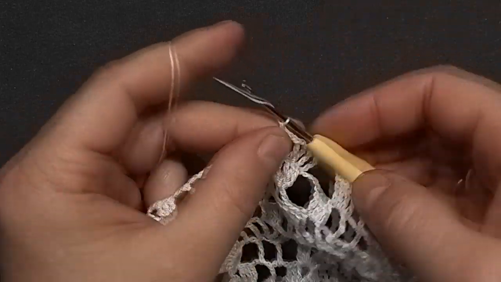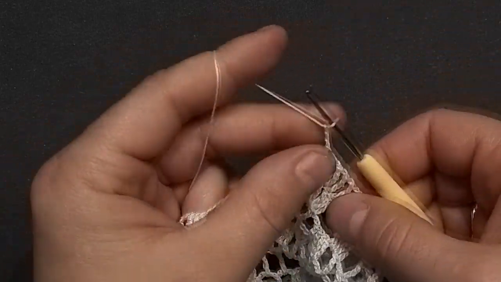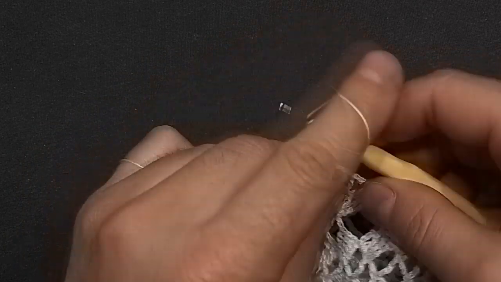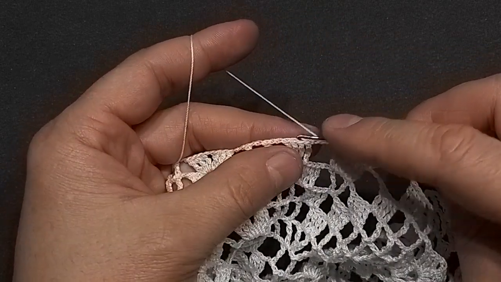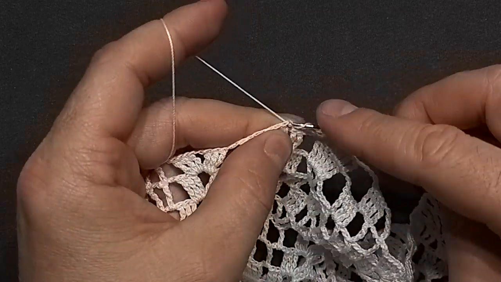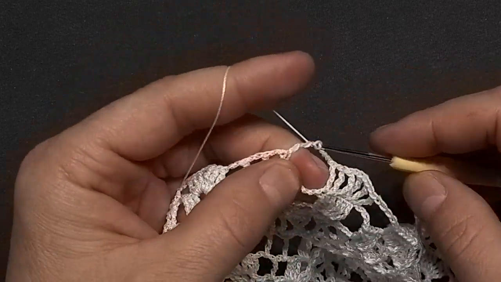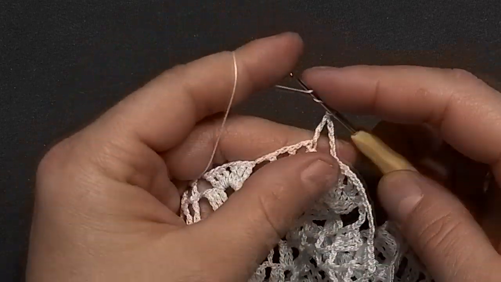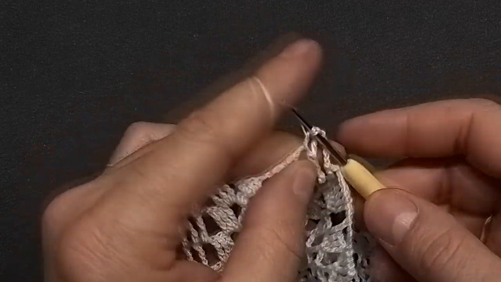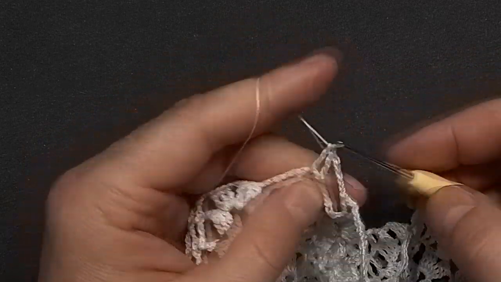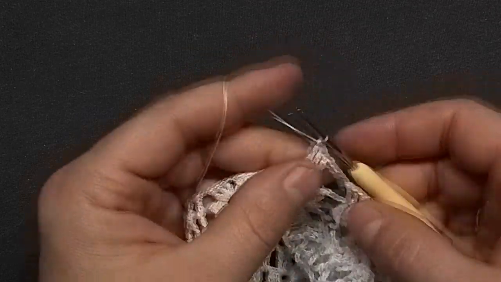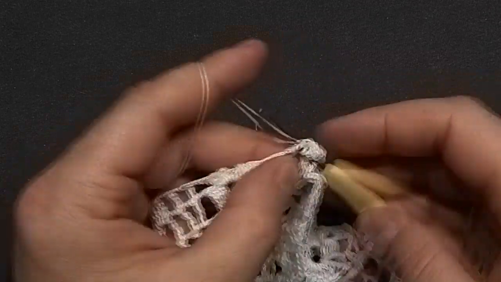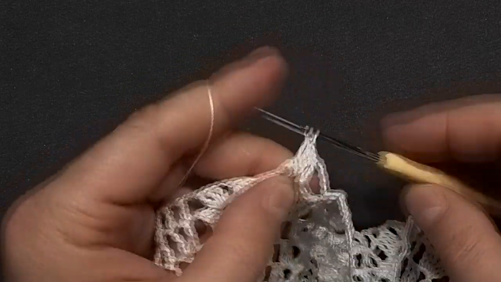Chain 5, 3, 4, and 5. We will skip the first 3 treble crochets, and into the 4th we will work a treble crochet, then 2 treble crochets into the chain 2 space, 1 and 2, and treble crochet into the next treble crochet.